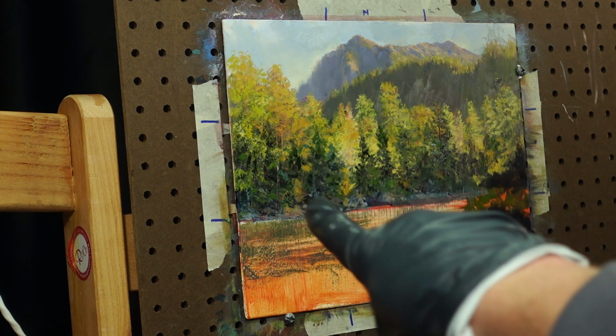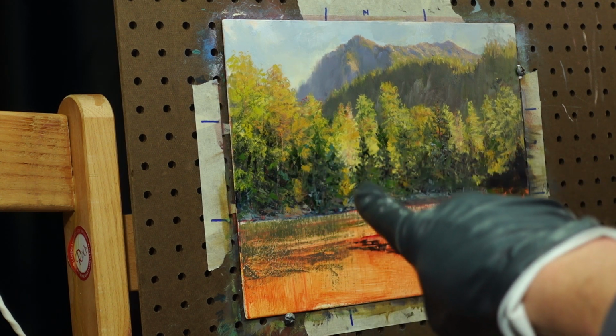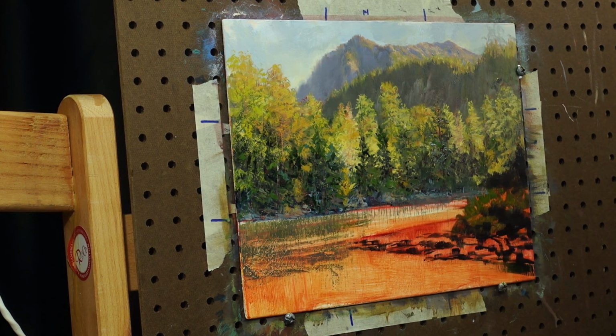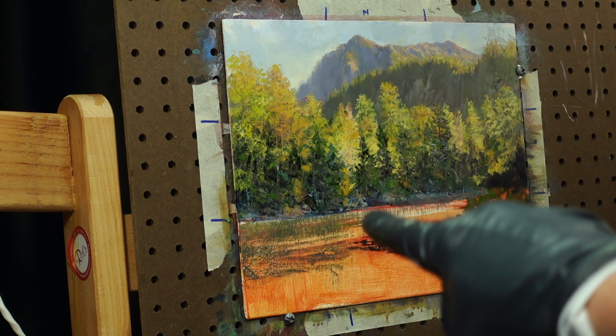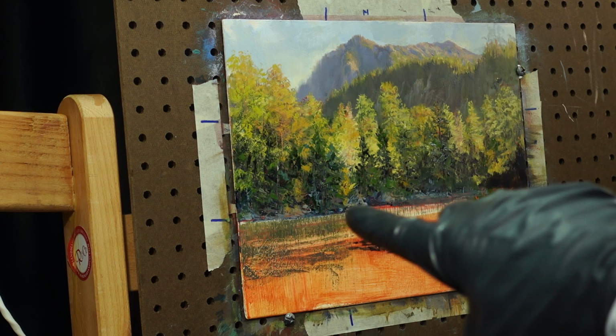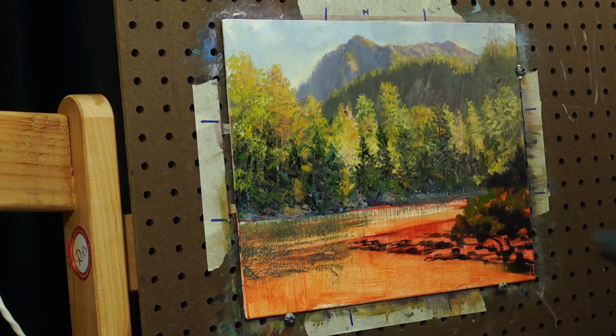So this has become the center of interest, this brightest clump of leaves. I like how it's peeking out behind those darker pine trees. I'll have a nice path in the water leading from that. I want to try to make the brushwork also lead you in this closer bank of rocks. I want the brush strokes and the lay of the rocks to lead to that point of interest.